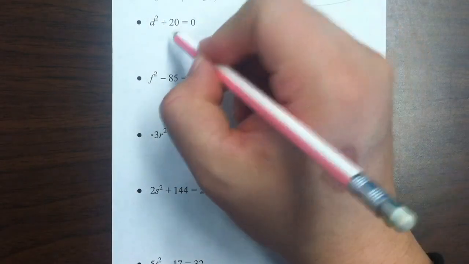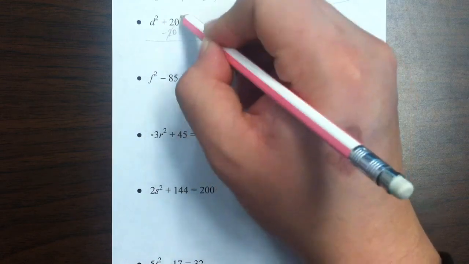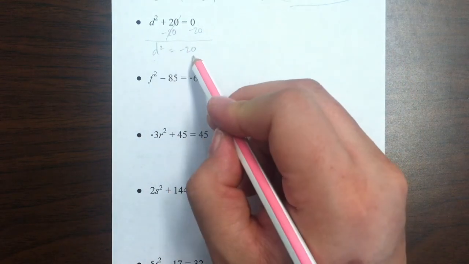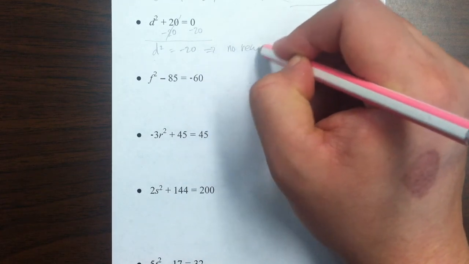Here I need to move the 20 to the other side, so I change the sign to minus 20. And then I have d squared equals negative 20. I have a squared value being negative. That means no real solution.